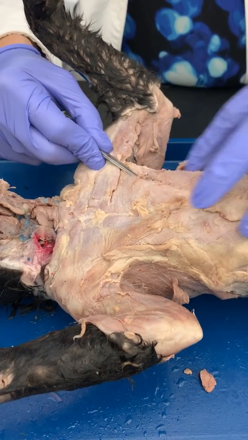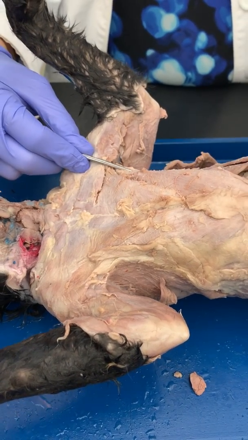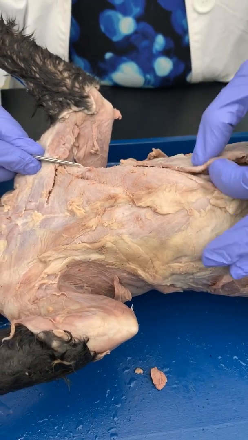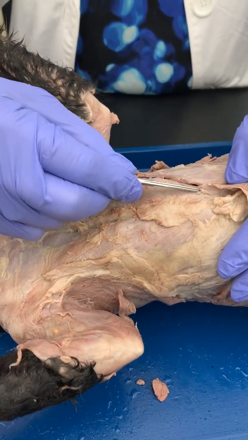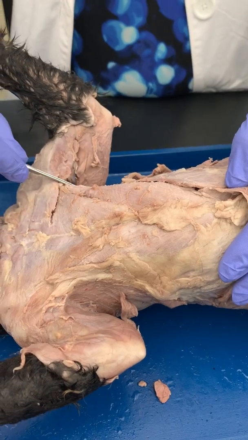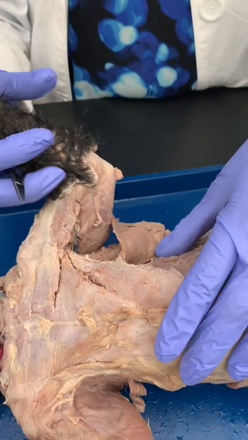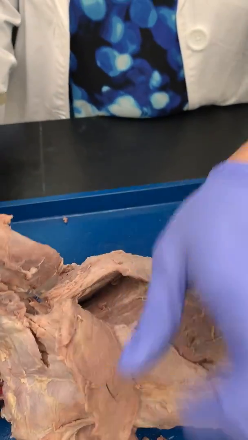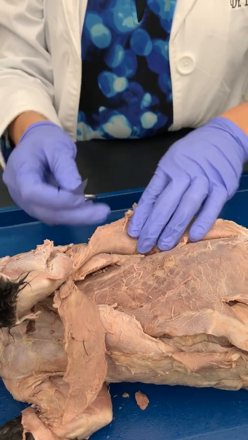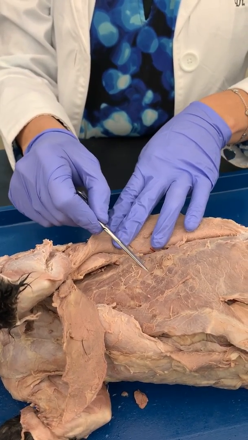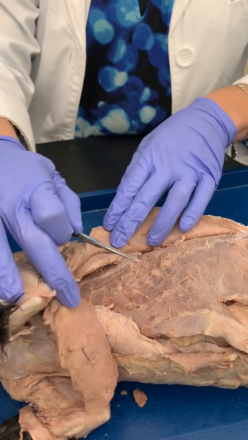Deep to that, and more inferiorly, is your pectoralis minor. Okay, and then even more inferiorly, you have the xiphihumeralis. You don't need to know this one, but it runs from the xiphoid process up to the humerus. If you cut that back, we can look at some of the ventral muscles. So we get down in here, you're going to have to clear away some of the connective tissue, and you can see right here the serration. This is your serratus ventralis.